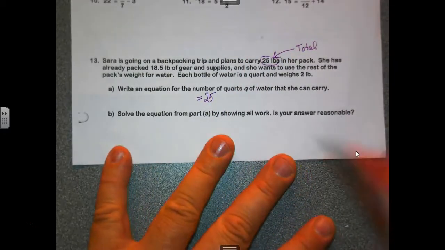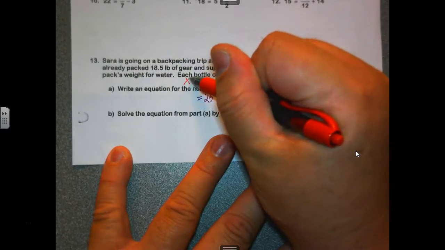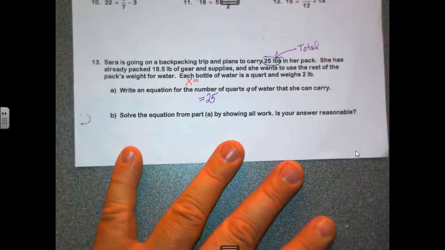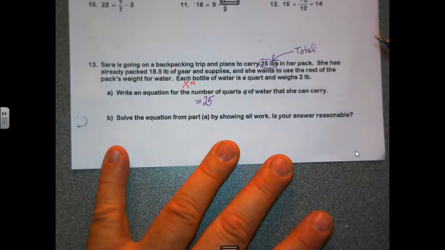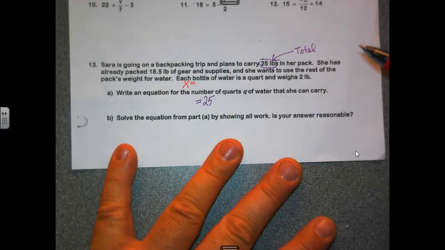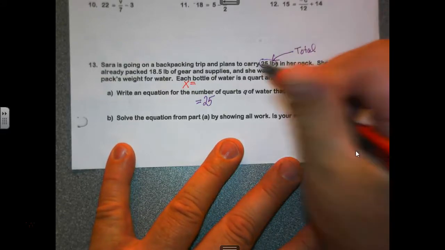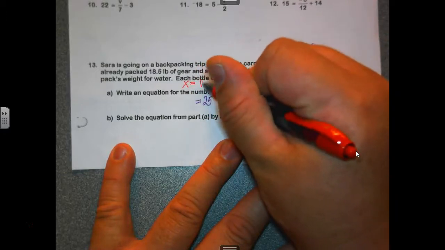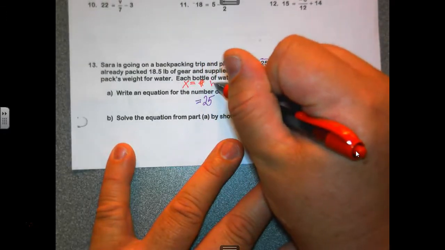All right, what's my x going to equal? What's the unknown here? What does she want to bring with her? Water. How many bottles of water, right? We don't know. So this is going to be the number of bottles of water.